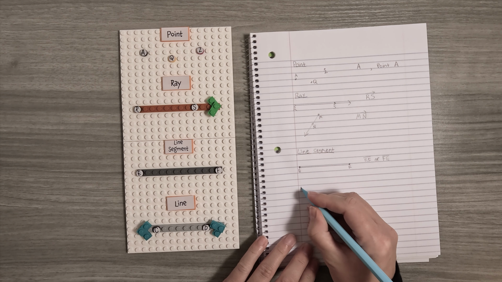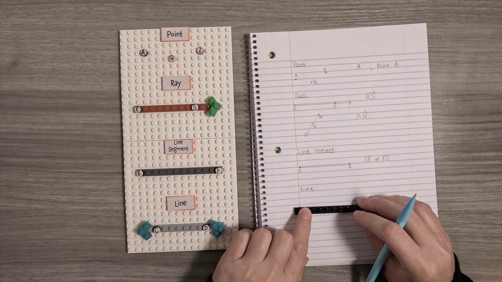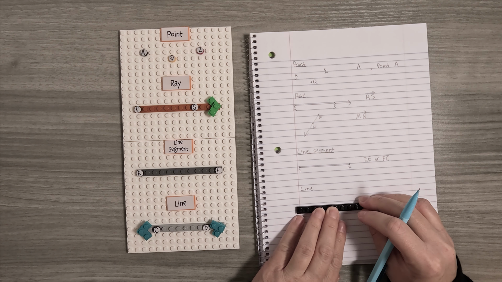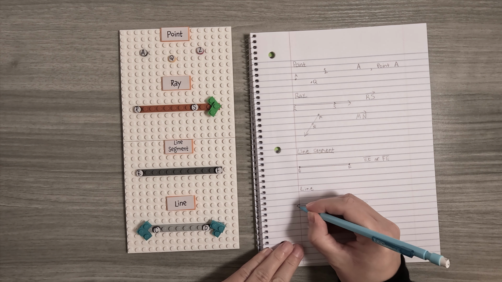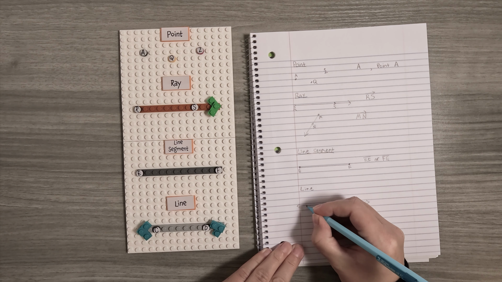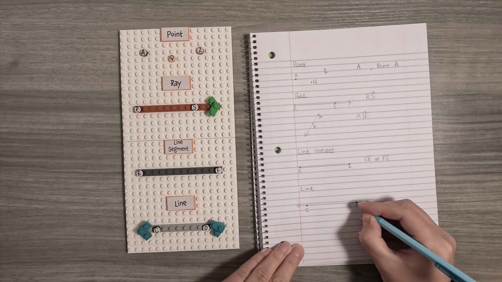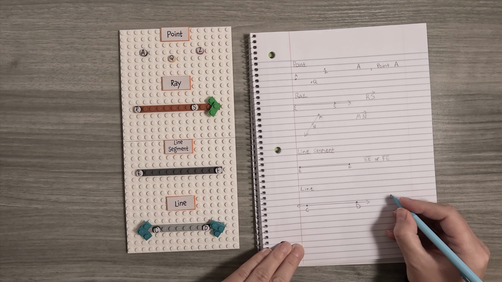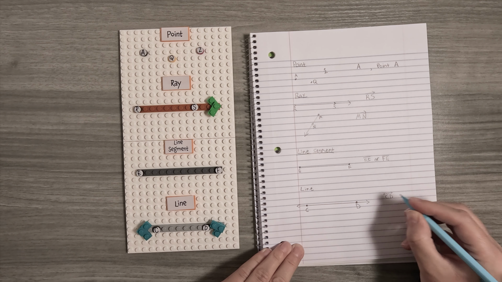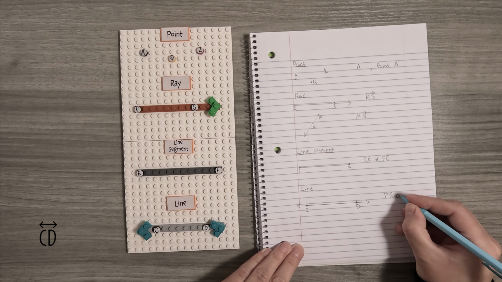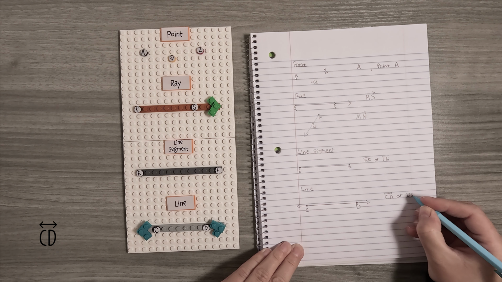All right, so for a line, we're going to have arrowheads on both sides, and then we have 2 interior points, C, D, and then to write this out, we do C, D, 2 arrowheads, 1 on each side. Like with the line segment, the order of the letters doesn't matter, so this could also be D, C.